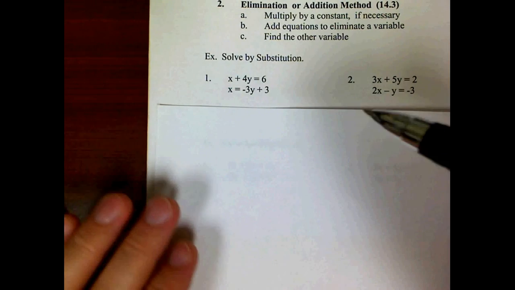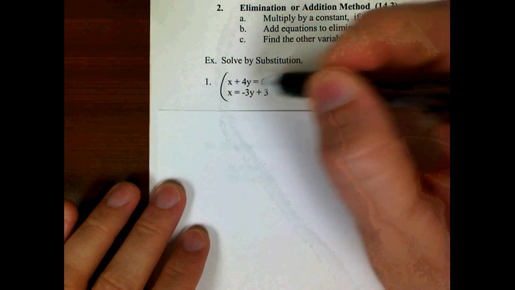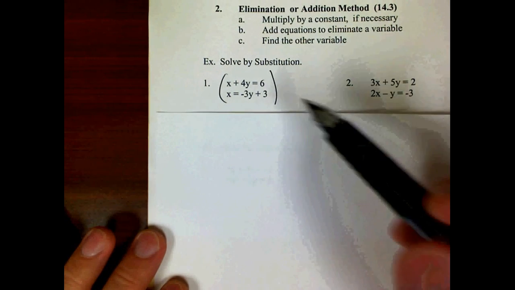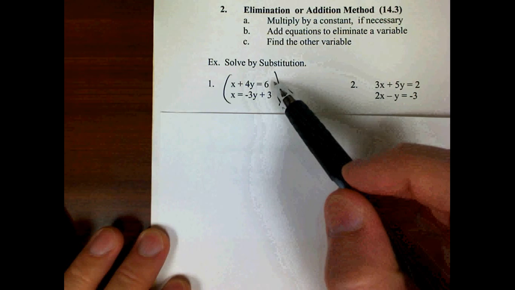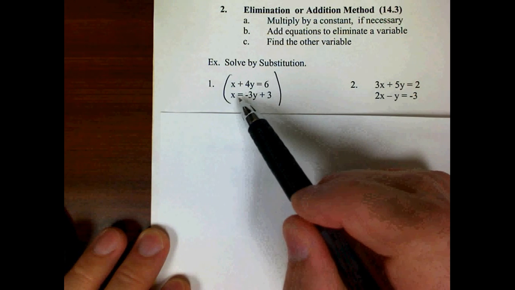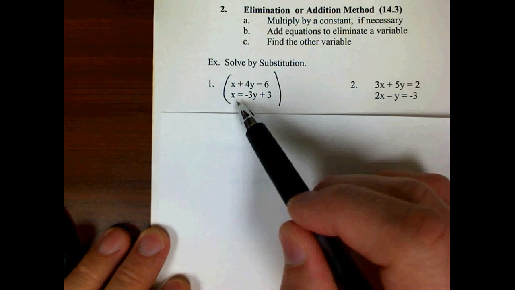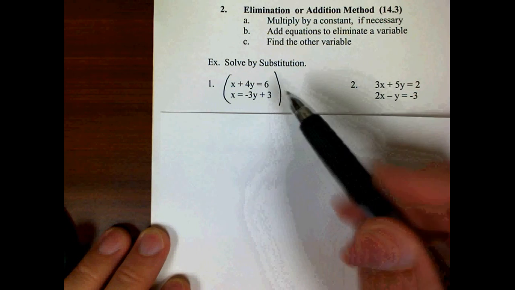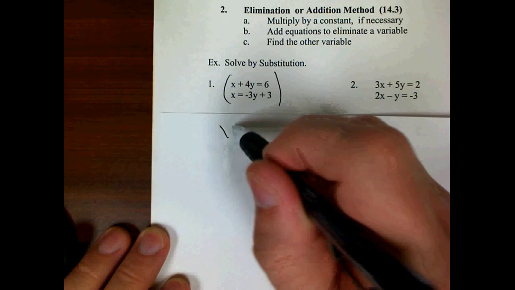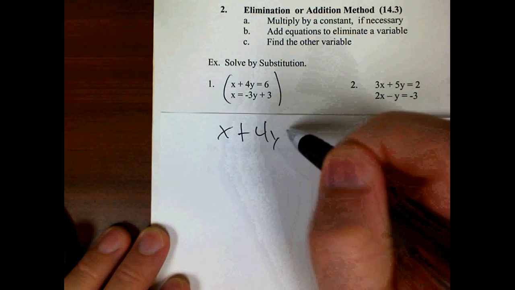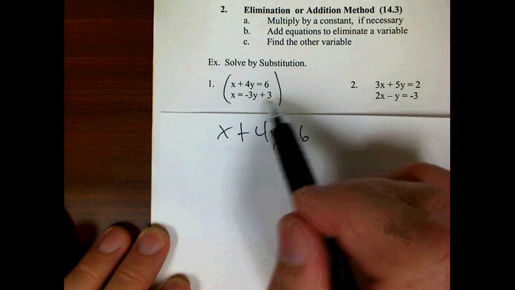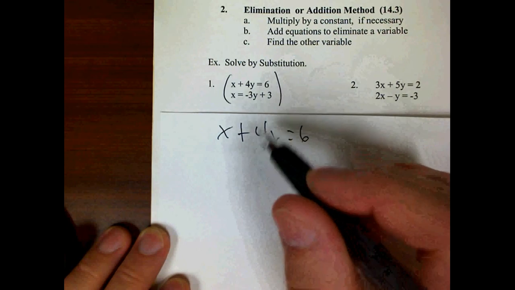Now let's solve this first example. Some books use parentheses around the system. That's what I tend to do. Now when you look at this, you'll notice we have two equations. One of them, the second one, has already solved for x. So we know what x is. It's actually equal to -3y plus 3. So I'm going to take the first equation, and I'm going to substitute x with what it represents. In this case, -3y plus 3.